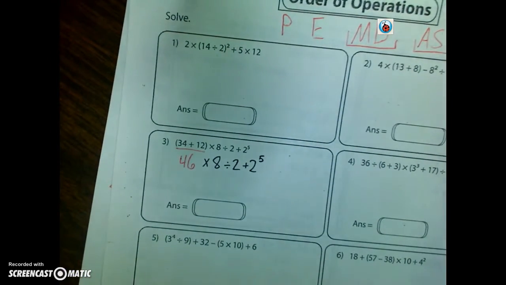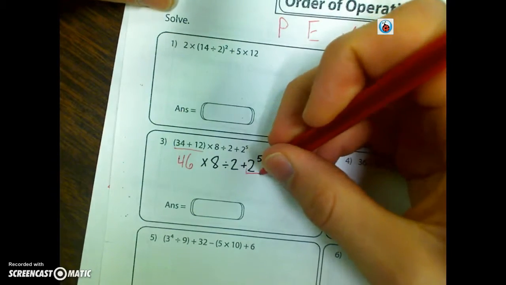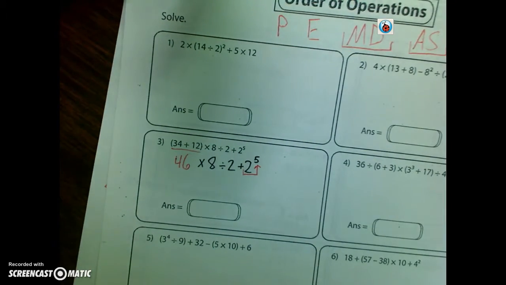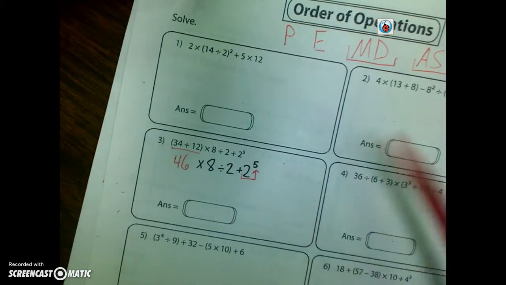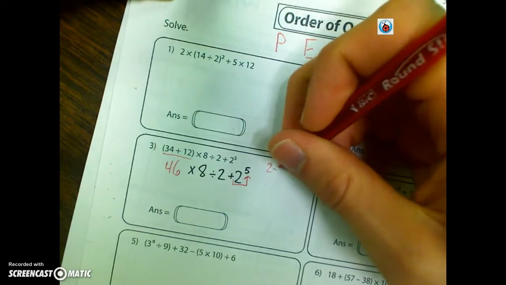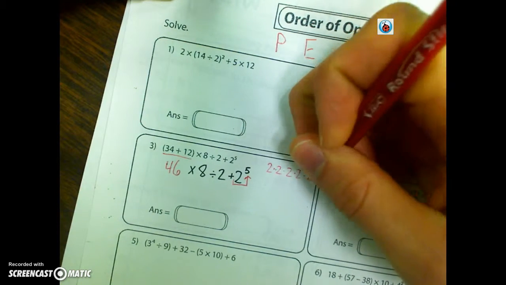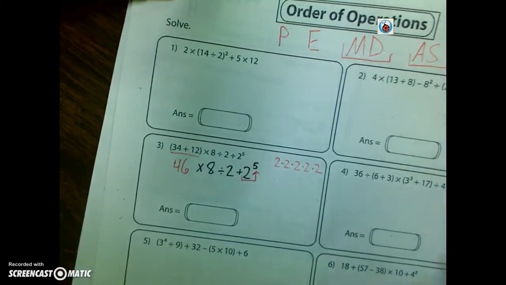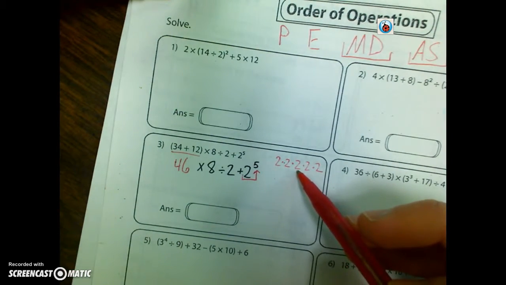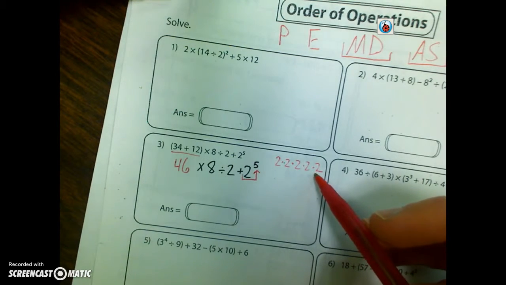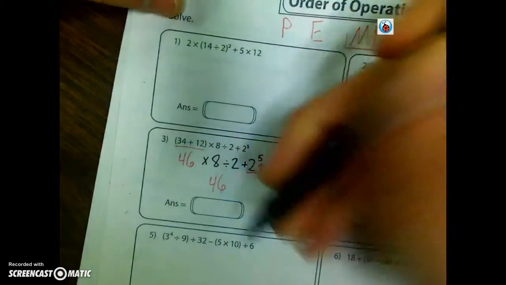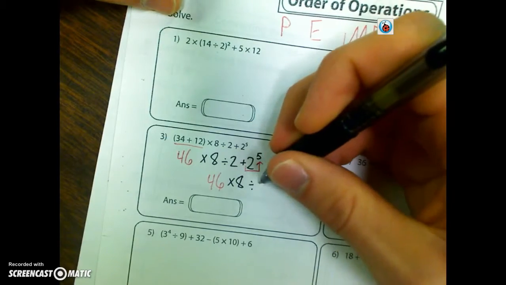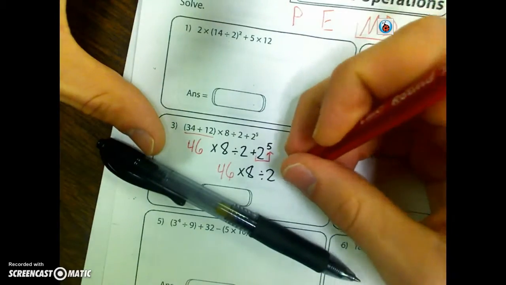Now the next thing on our list is the exponent. So I'm going to have to do this 2 to the 5th power. With this, it's not saying 2 times 5. It's saying 2 times 2 times 2 times 2 times 2, or 2 multiplied by itself 5 times. We need 5 2's multiplied together. So 2 times 2 is 4, times 2 is 8, times 2 is 16, times 2 gives us 32. So my next line will look like 46 times our 8 divided by our 2, and then we have to do plus a 30.